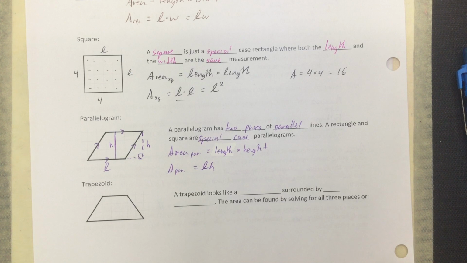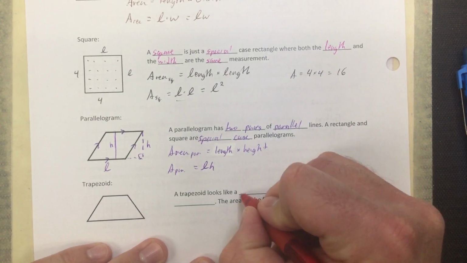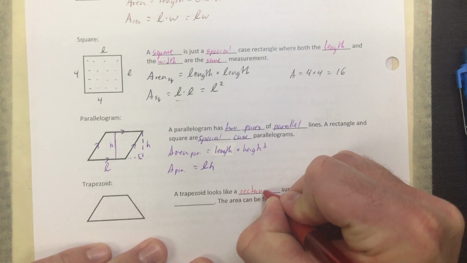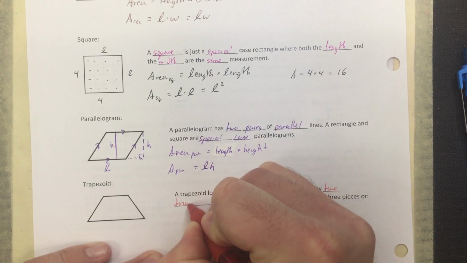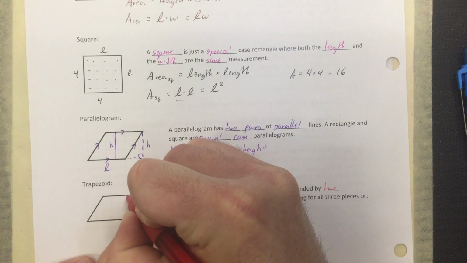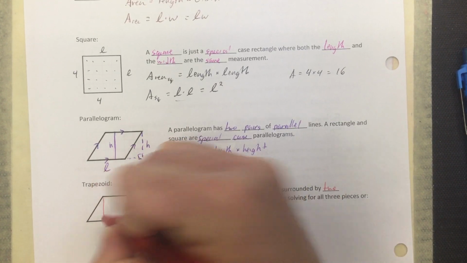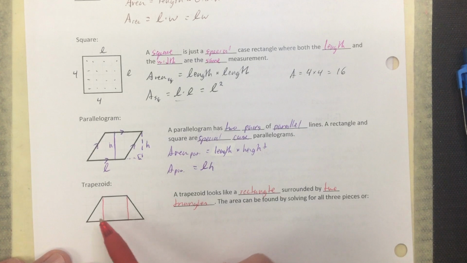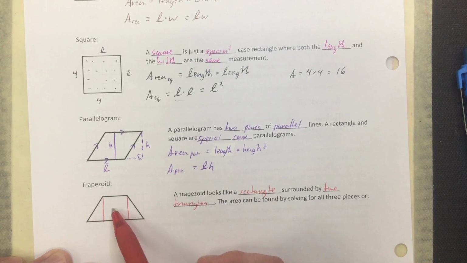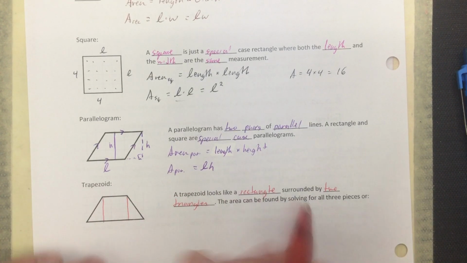A trapezoid looks kind of like a rectangle surrounded by two triangles. So we think of it as being kind of like that. A rectangle with two triangles, that's in fact a square, but it could also be a rectangle. Now, to find the area of something like this, we could find the area of each of these right here, plus this one, and add them all together.